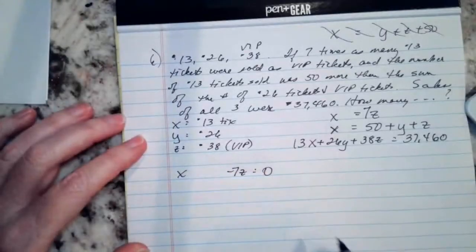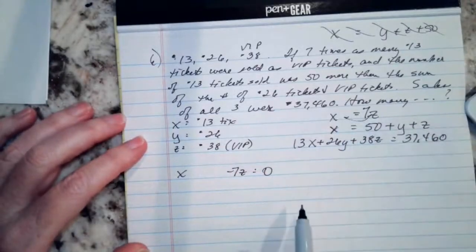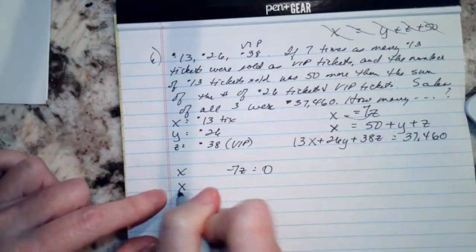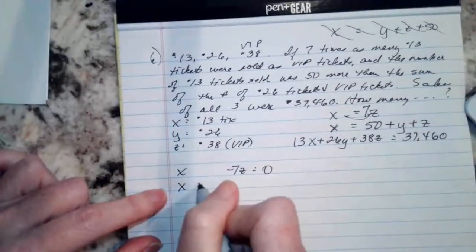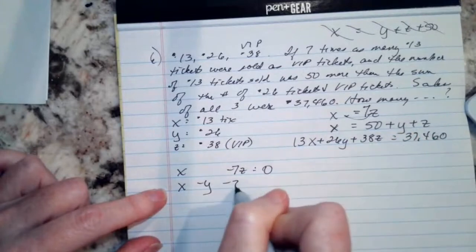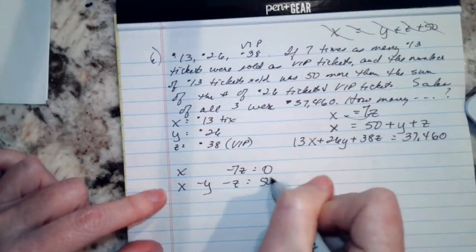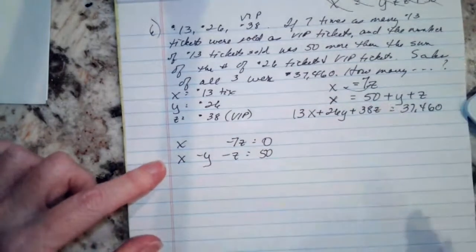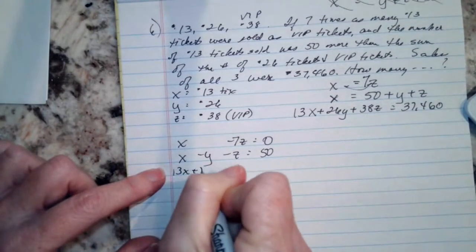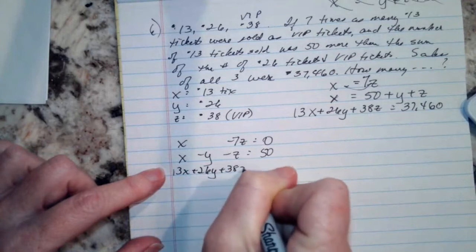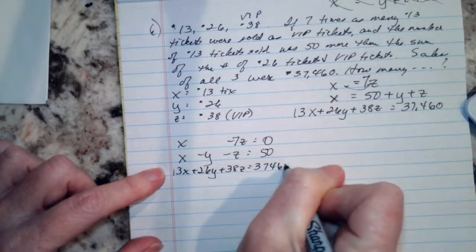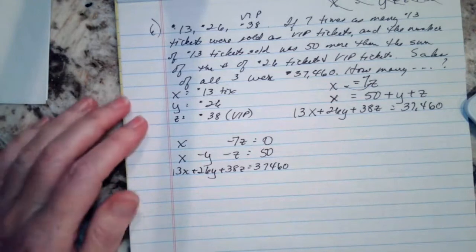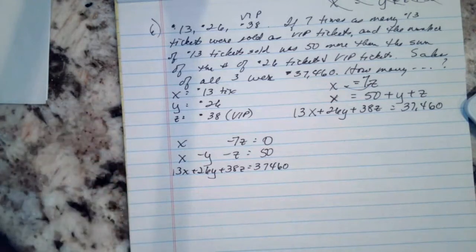X minus 7Z equals 0. Move that 7Z over. You've got to get them in XYZ order. Let's see, we've got X here. The Y will move over and become a minus Y. The Z will move over and become a minus Z. 50 will be left on the right-hand side. And then this one looks good: X plus 26Y plus 38Z equals that great big number. Now, I have practiced this a few times and practiced different versions of this. I can tell you that it's easy to make a mistake if you are thinking about other things. So be careful on this one. Make sure you're focused on it.